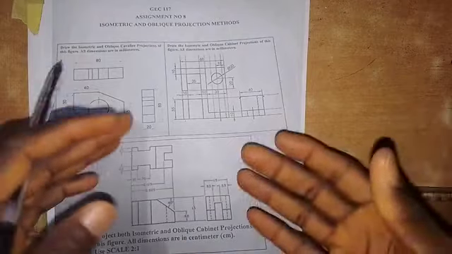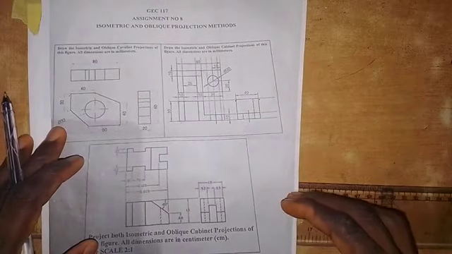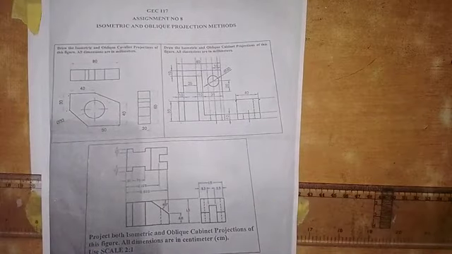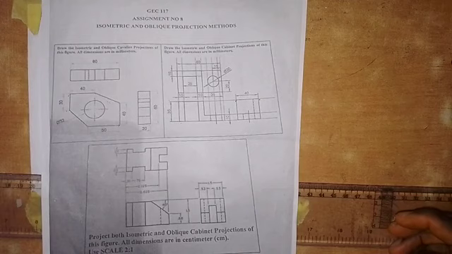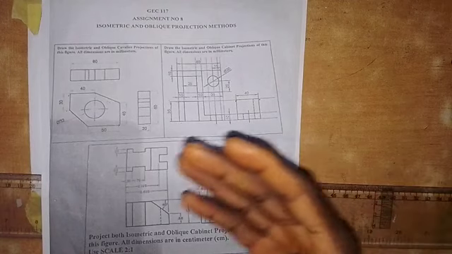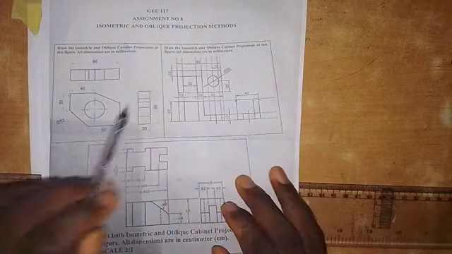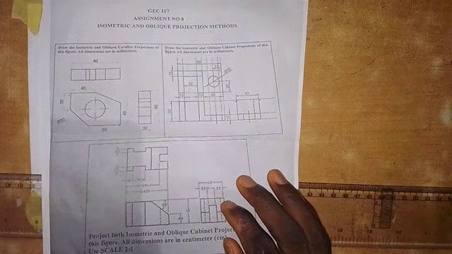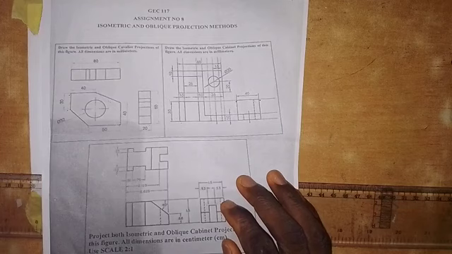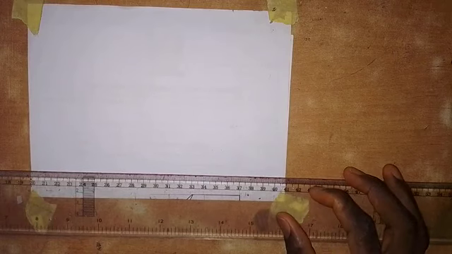So I believe you know the dimensions, as I stated, the dimensions on the isometric projection. When we are using the cabinet projection method, it means that the length of the receding line will be divided by 2. The length of the receding line is 80 millimeters. If you divide 80 millimeters by 2, we have 40 millimeters. And don't forget that we are also using a 45 degrees set square for this particular drawing.